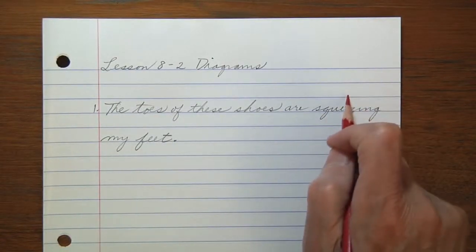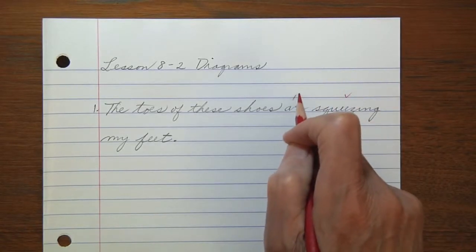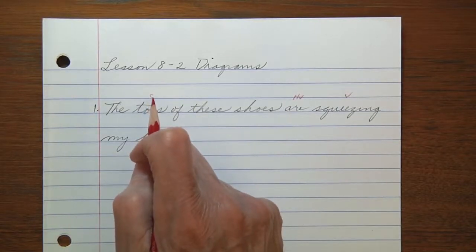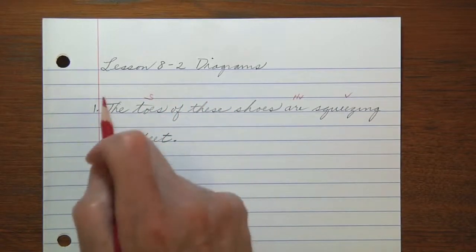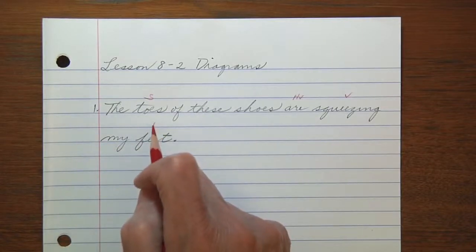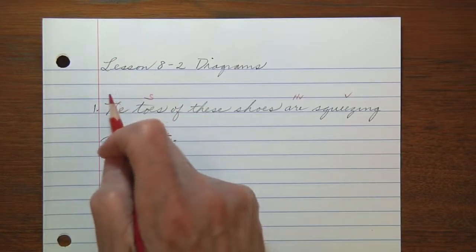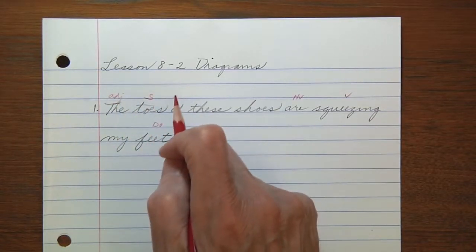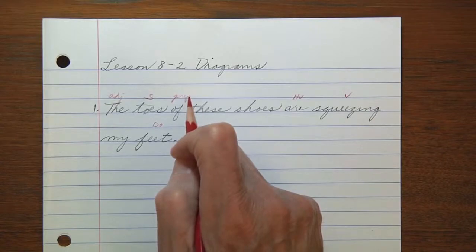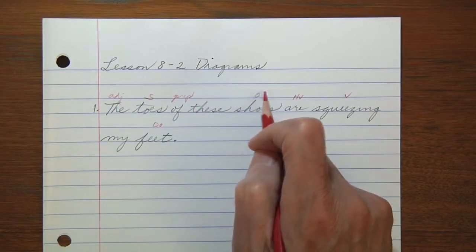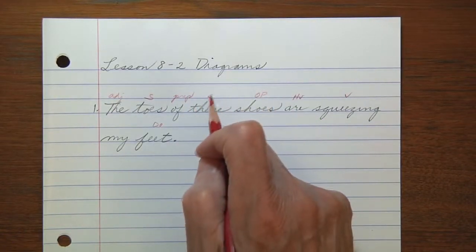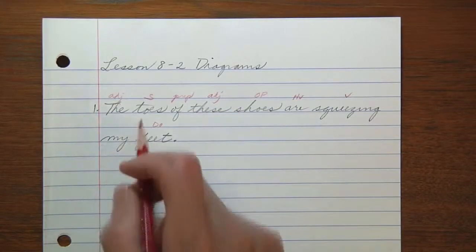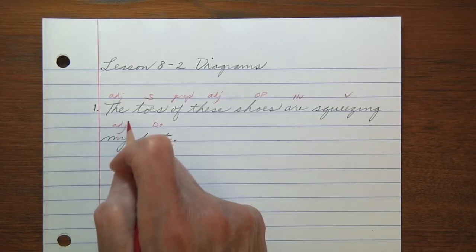So let's see. Are squeezing is the verb phrase, squeezing is the main verb, are is a helping verb. What are squeezing? Toes are squeezing. Toes is the subject. Toes are squeezing feet, feet is the direct object. The is an adjective describing the noun toes. Of is a preposition. Of what? Of shoes. Shoes is the object of the preposition of. These is an adjective describing the noun shoes. My is an adjective describing the noun feet.